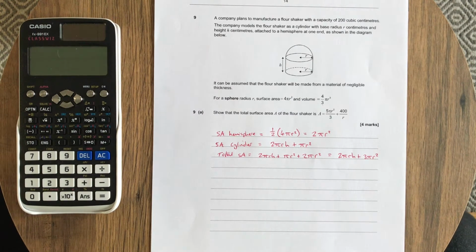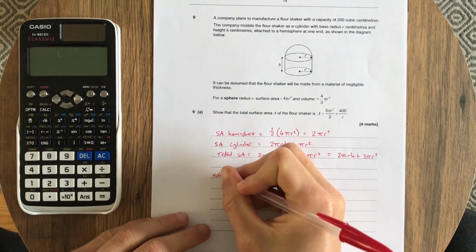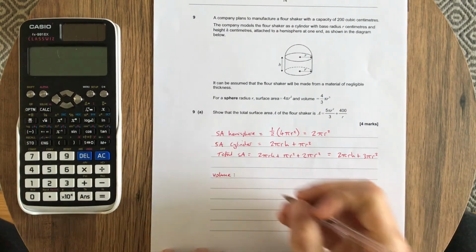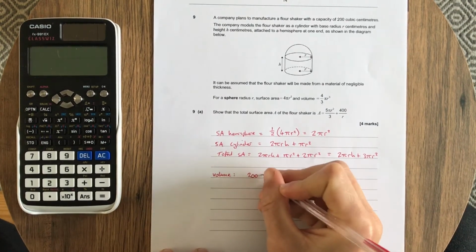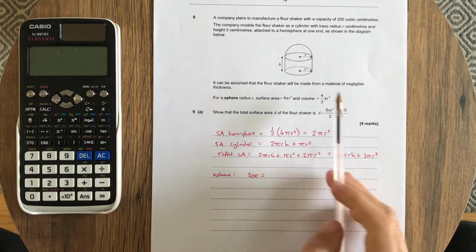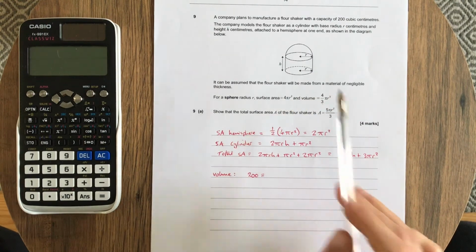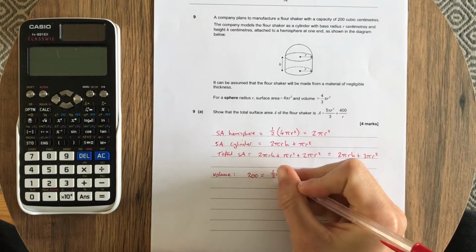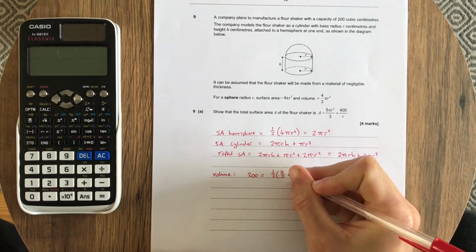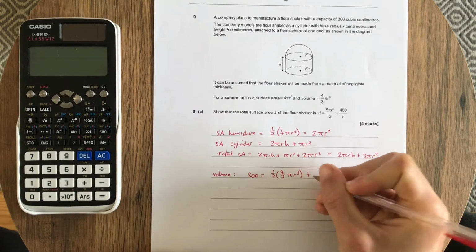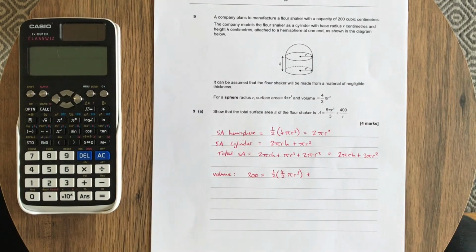Okay, so we know that the volume is going to be 200 centimeters cubed. And let's see if we can then equate that to how we'd find the volume of this shape. Obviously if we're finding the volume of the sphere, we're going to be using this formula here, but we have got a hemisphere, so we're going to need half of that. So the volume of the hemisphere would be a half of 4/3 pi r cubed, and then we'd be adding on the volume of the cylinder.